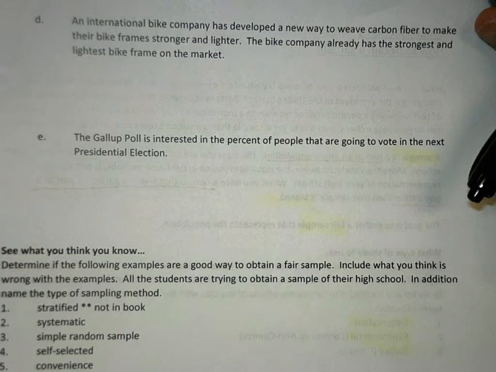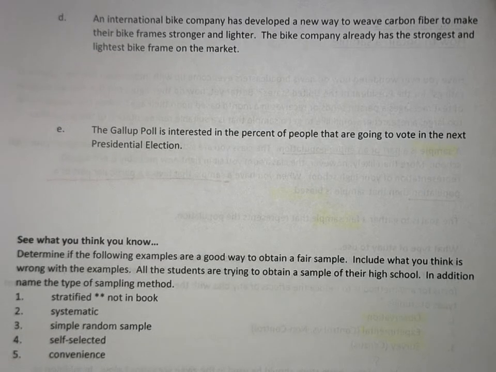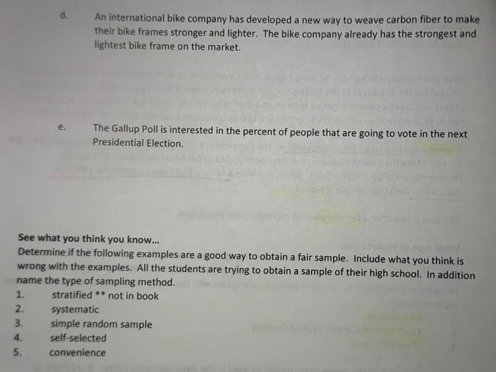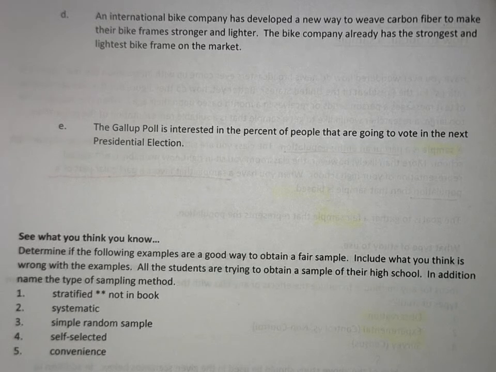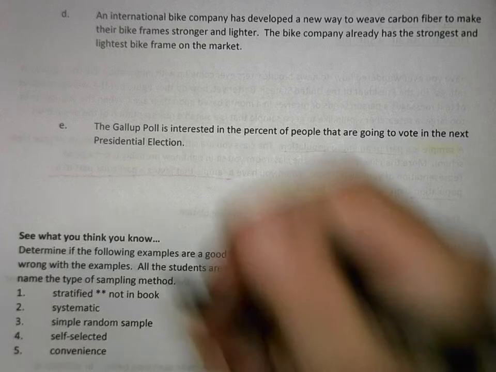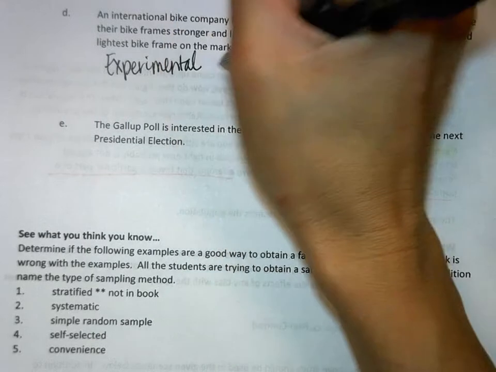Okay, so moving on to D here. An international bike company has developed a new way to weave carbon fiber to make their bike frame stronger and lighter. The bike company already has the strongest and lightest bike frame on the market. So what method do you think would be best on this one? Actually, you would use experimental. On this one though, there is no control group needed.